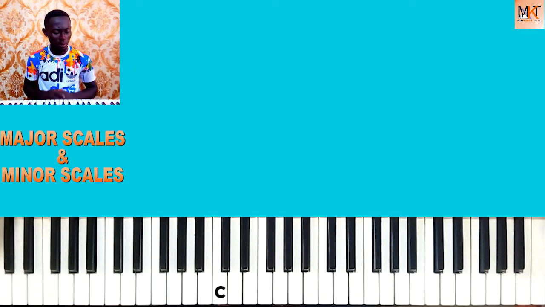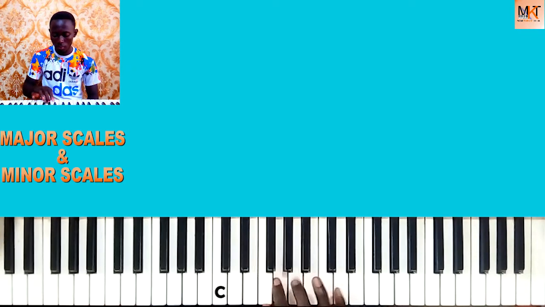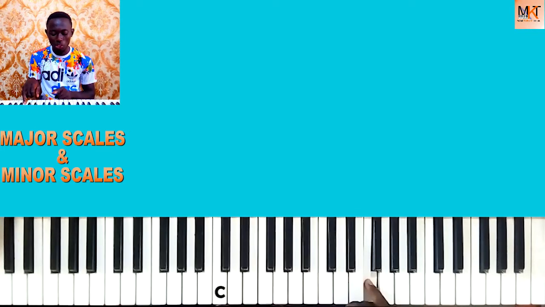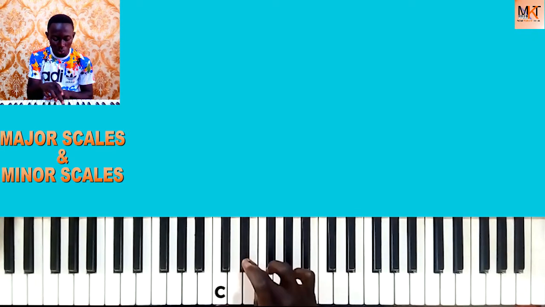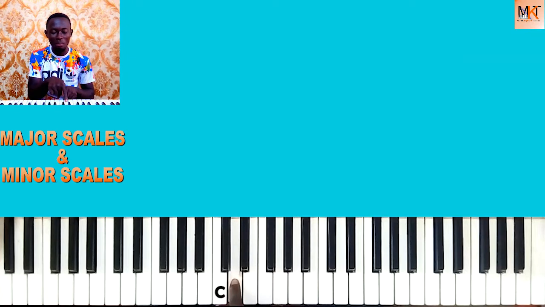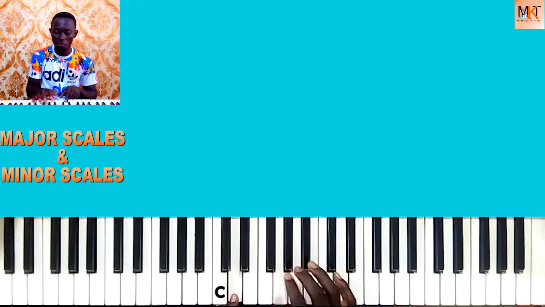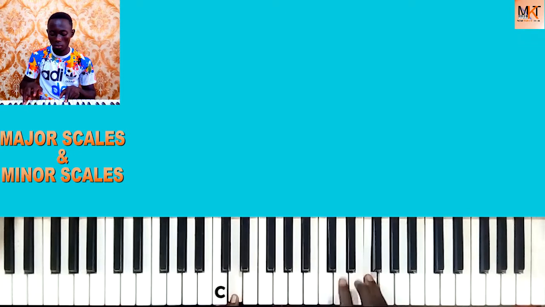It sounds different. Let's try F and C, and let's try 1, 2, 3. That will be the minor scale of this. The major scale of this is the minor scale of this. So if I know the major scale of F, then the minor scale of this will be.